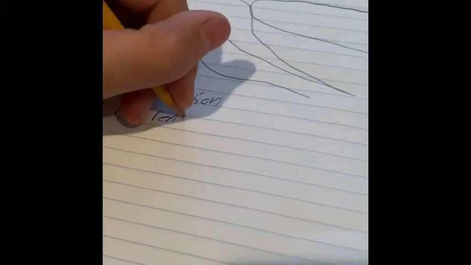And then the convection currents are under it. And then this is the subduction zone, basically right here.